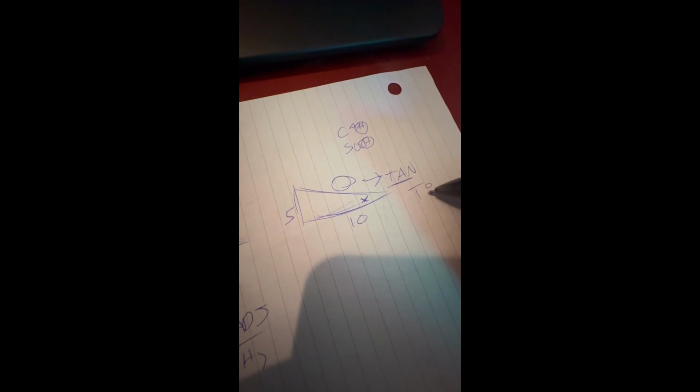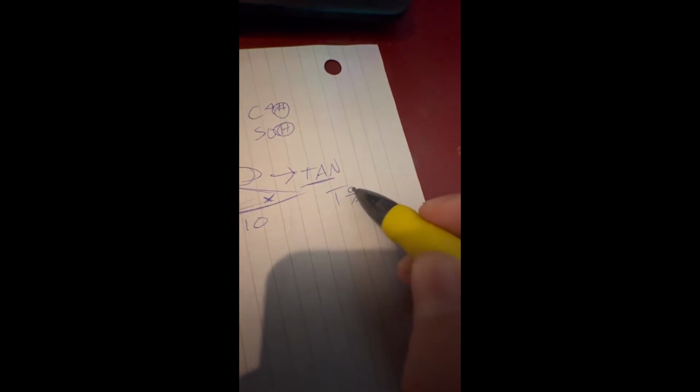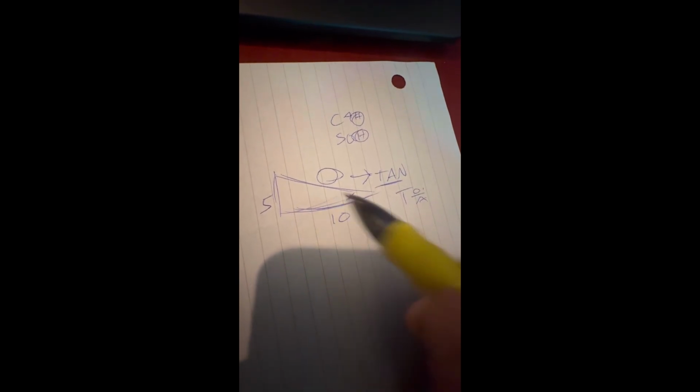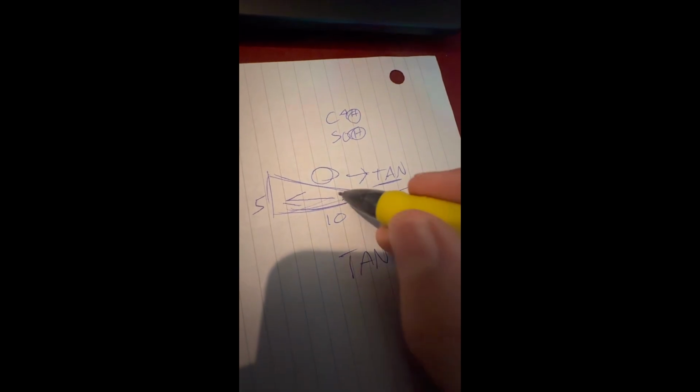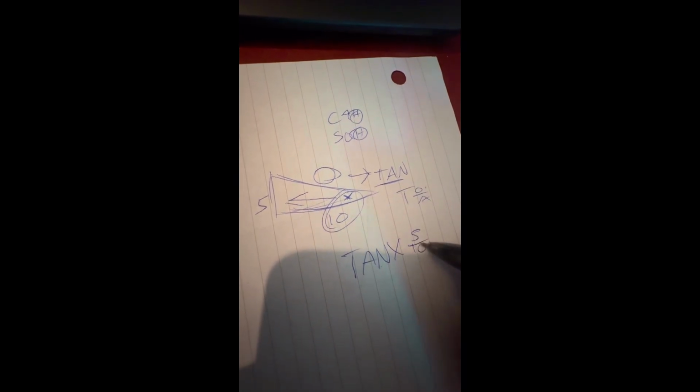Now, how do you set up a tan? It's going to be TOA. Make sure to remember that you're SOHCAHTOA. So TOA is going to be your opposite side over your adjacent side. Remember, you only solve for what's in the triangle. So it's going to be the tangent of x is going to be 5 over 10. You see what I did there?